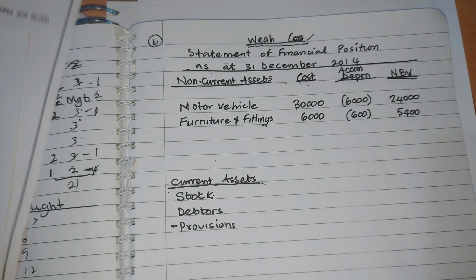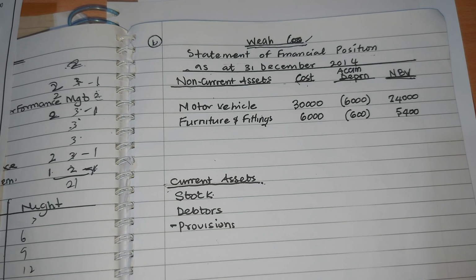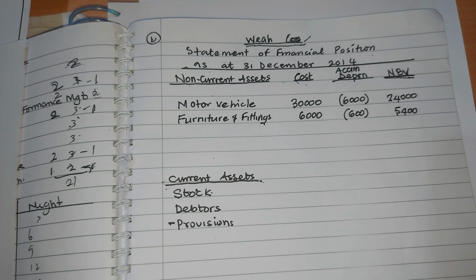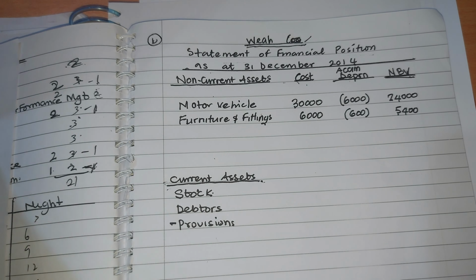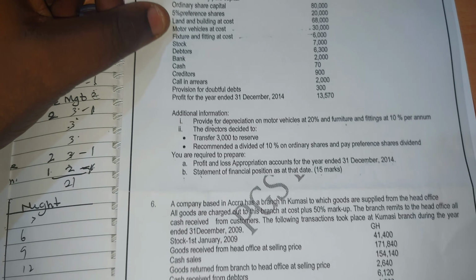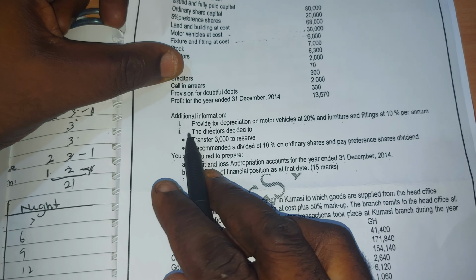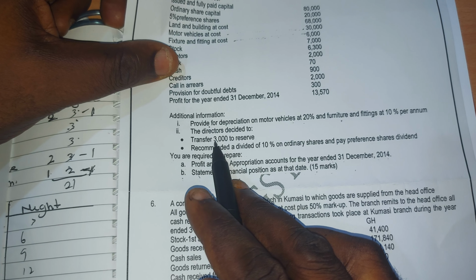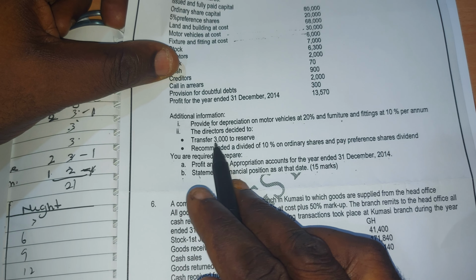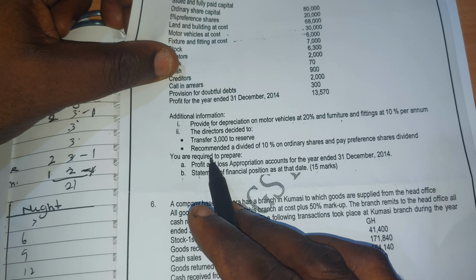Then don't forget, you continue with the additional information. The next thing in the additional information is that the directors decided to transfer 3,000 to reserve.